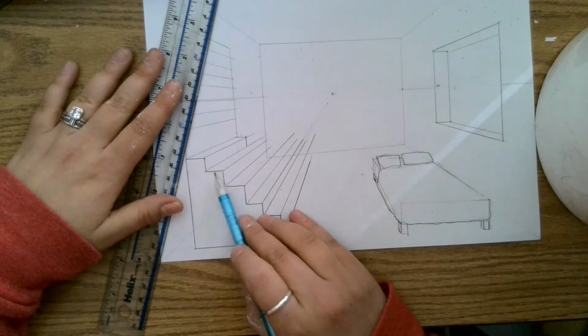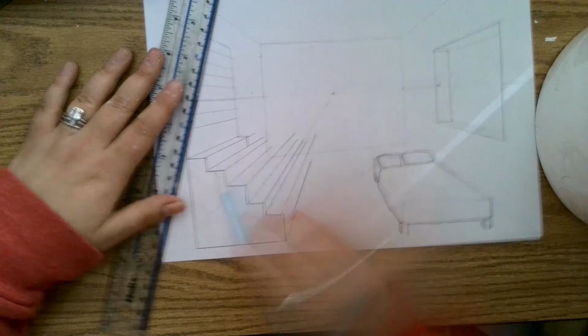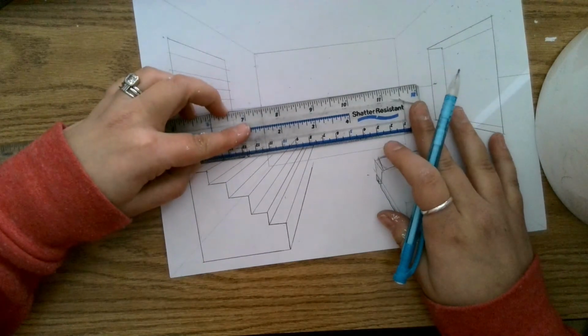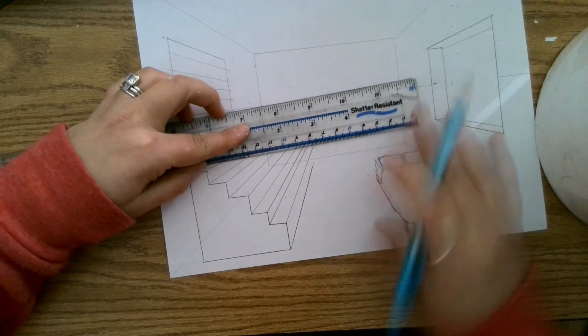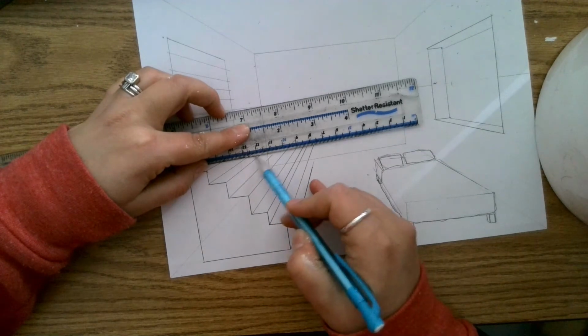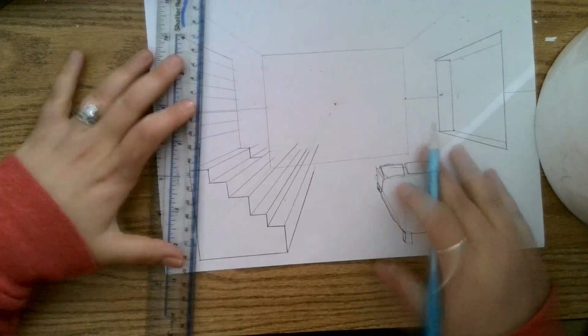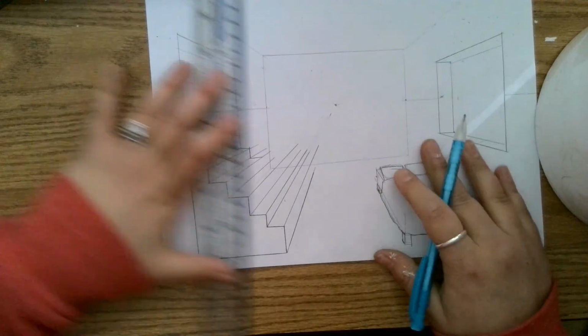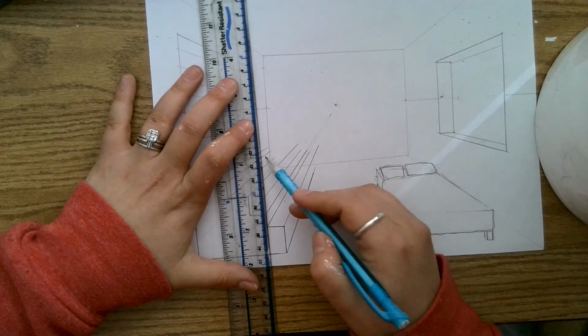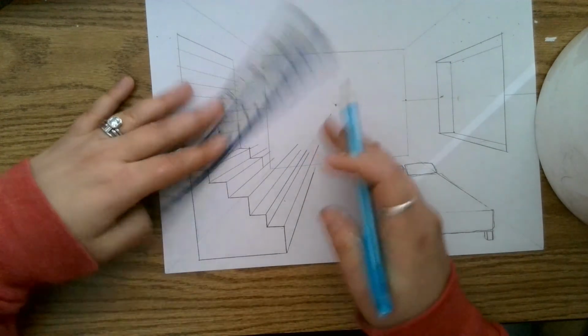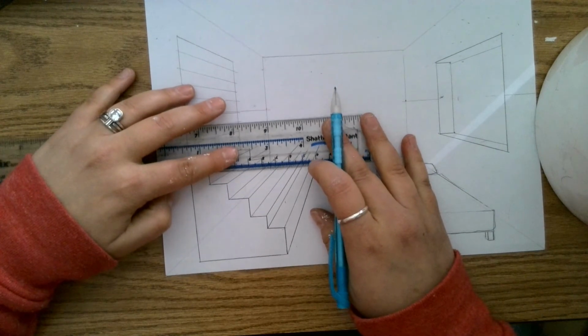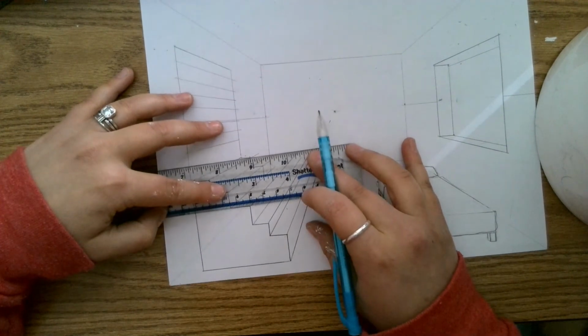And I'm going to continue doing that. This is a horizontal line, so that means a horizontal line matching it needs to be behind it. And again, this is a vertical line. I need a vertical line behind it. Horizontal, as close as I can get.